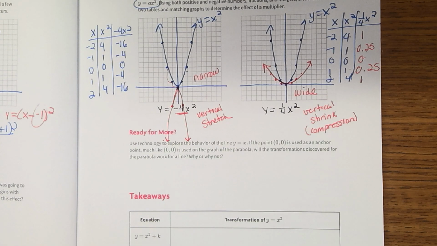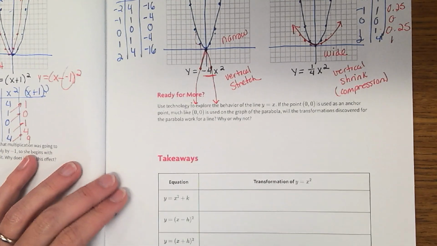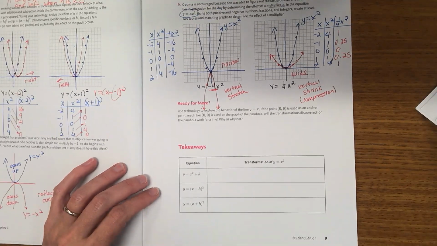All right, you guys, we've made it to the takeaways. You're doing amazing. Let's see if we can get this all filled in, and then we'll take a look at the retrieval so you can get started on the homework. Okay, so here are the takeaways.